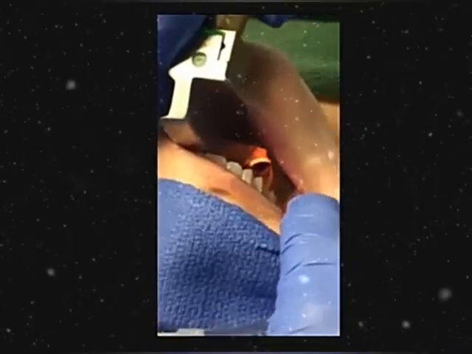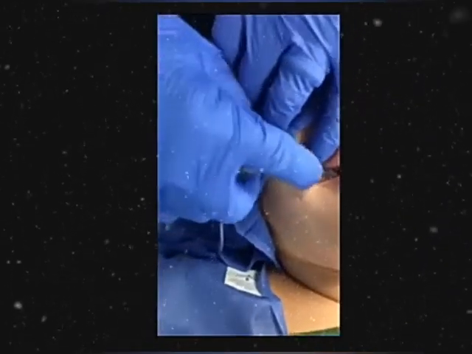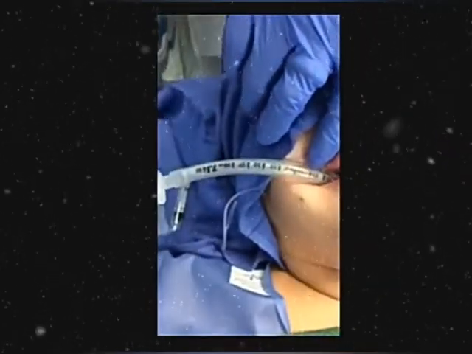You guys can see that airway. It's beautiful. That's where I gotta go. Okay, so I pulled the tube back to 22 cms at the lip and inflated the balloon. We're good. That's what I like.